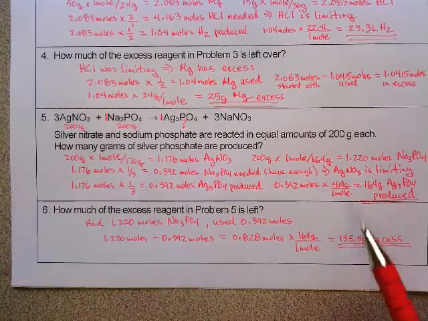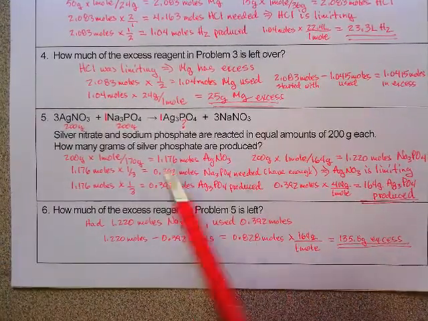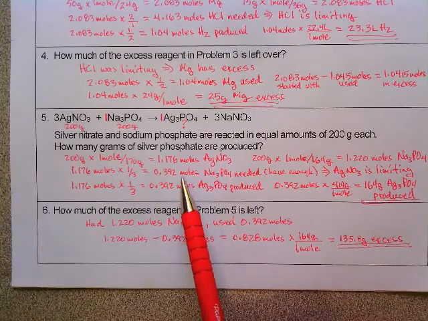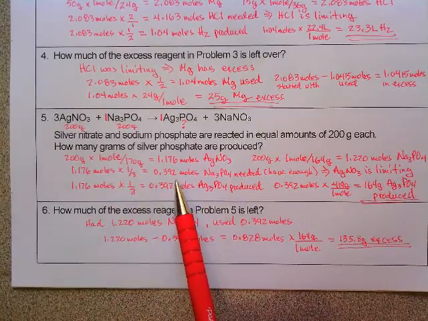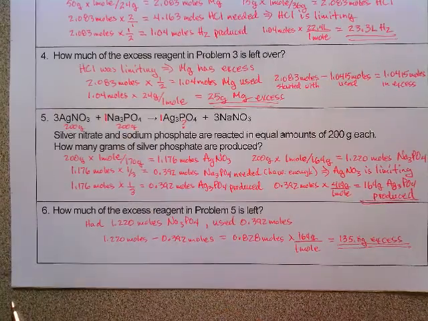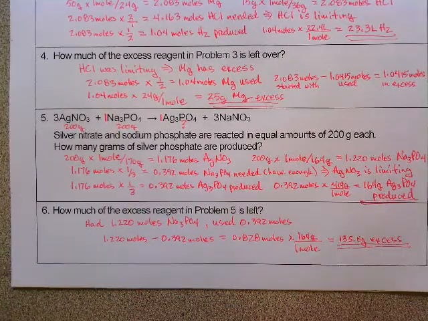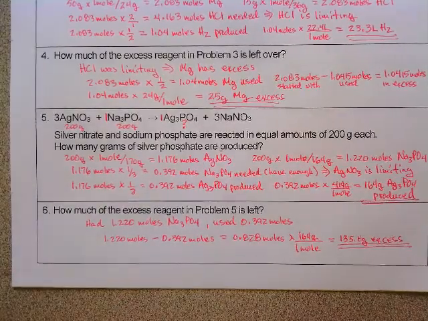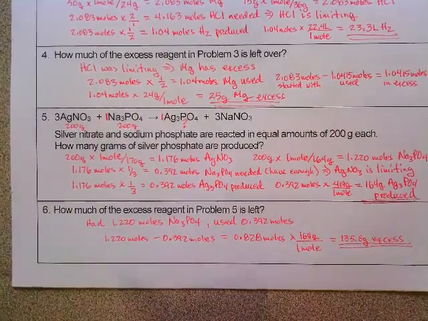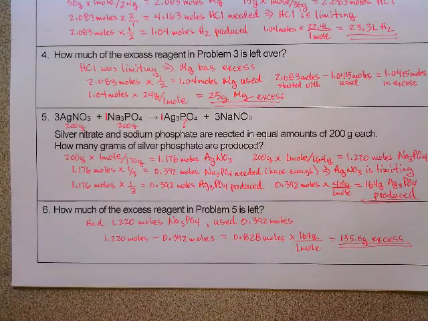Now, kind of a shortcut, since basically I used 1/3, then it's 1/3 of the 200 that was used, so therefore 2/3 of the 200 was unused. Kind of a shortcut that I could go there.